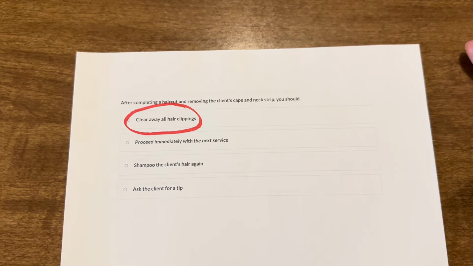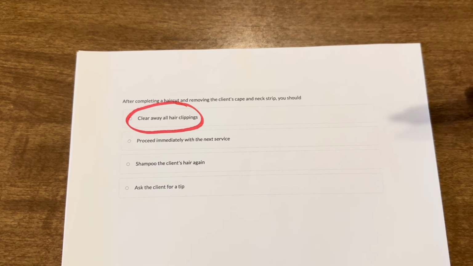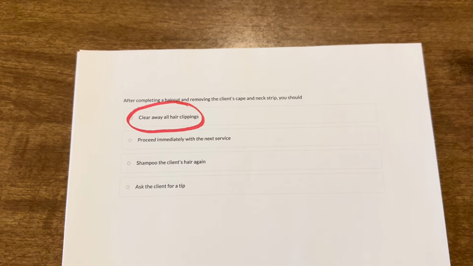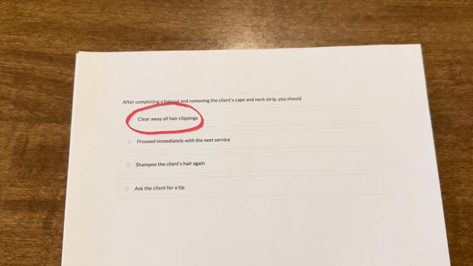This answer is fairly easy to remember because the question asks what to do after removing the cape and neck strip, which are used during a haircut specifically for the purpose of protecting the client from the hair clippings. You can also remember the answer by remembering the phrase, capes are for clippings.